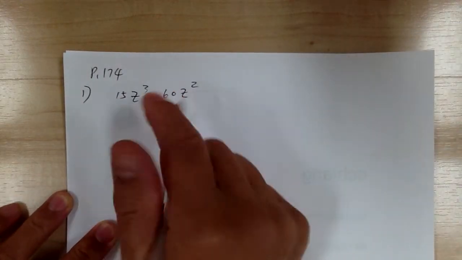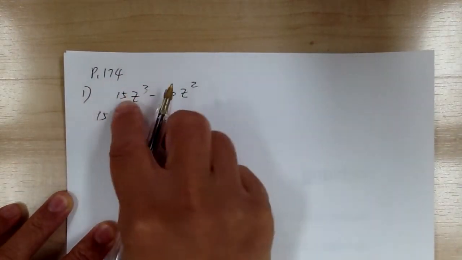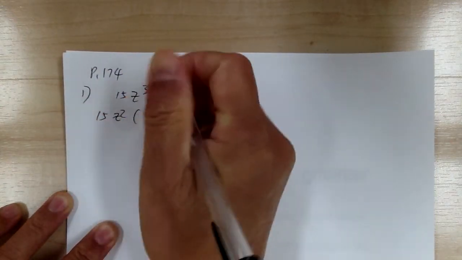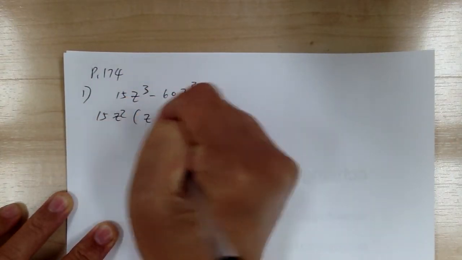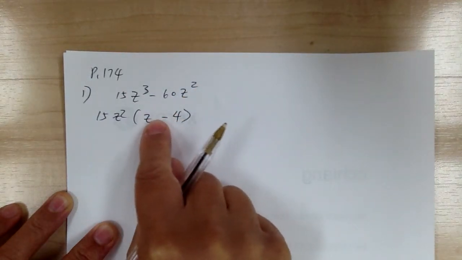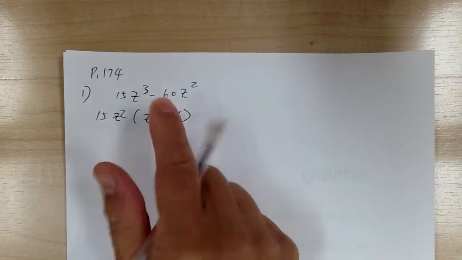So you have to factor the common factor. So factor the 15, and then you can factor the z squared. And the leftover would be z minus 4. And once you see no more square inside, then you're done. Okay, so this is it.